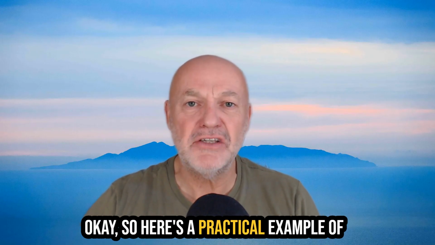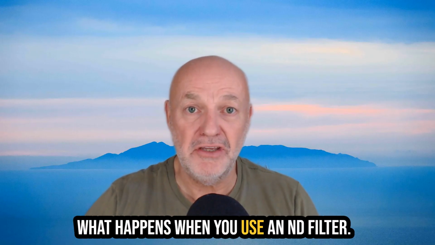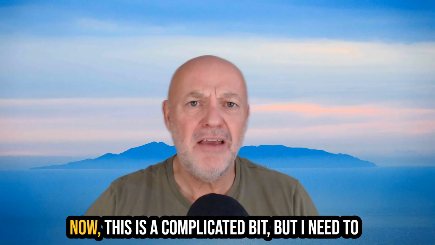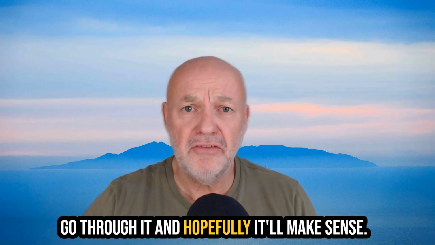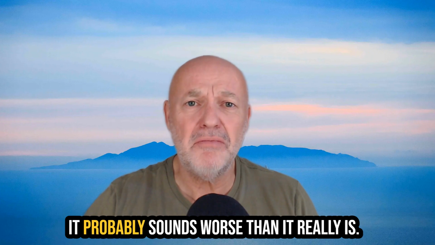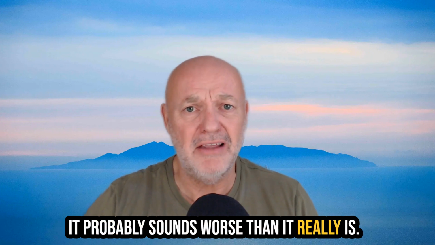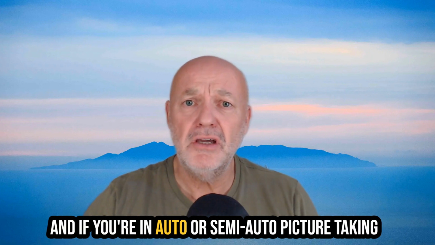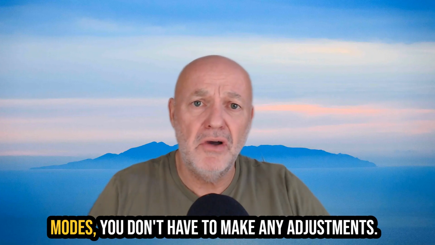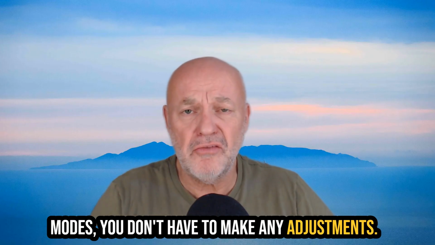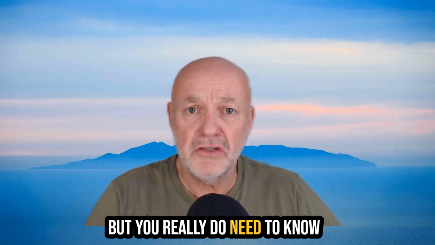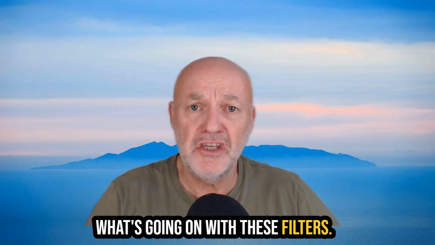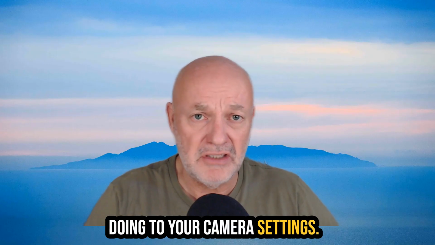Okay, so here's a practical example of what happens when you use an ND filter. Now, this is a complicated bit, but I need to go through it and hopefully it'll make sense. It probably sounds worse than it really is. And if you're in auto or semi-auto picture taking modes, you don't have to make any adjustments, but you really do need to know what's going on with these filters. You need to know what they're doing to your camera settings.